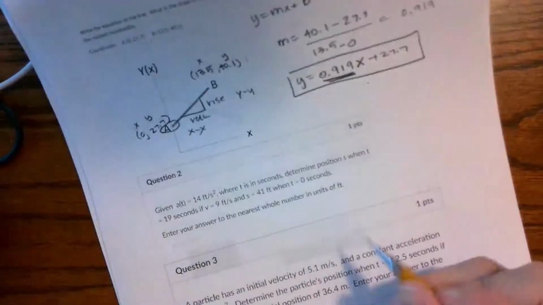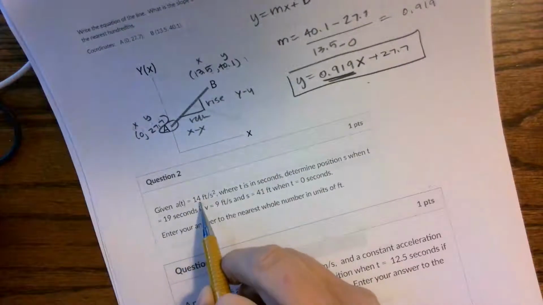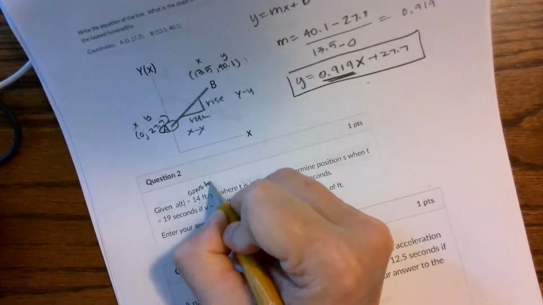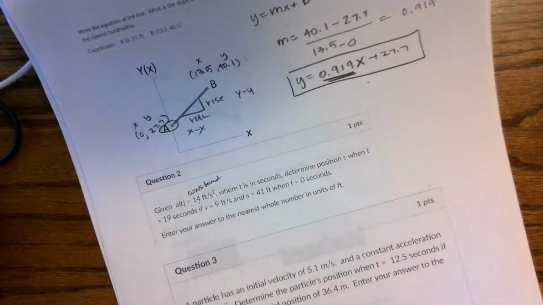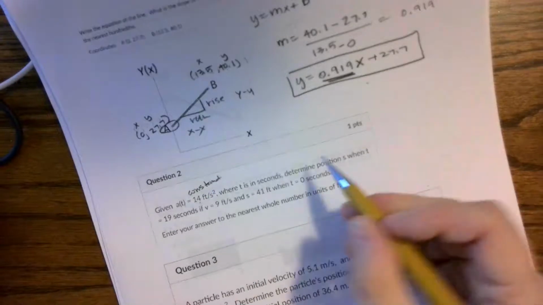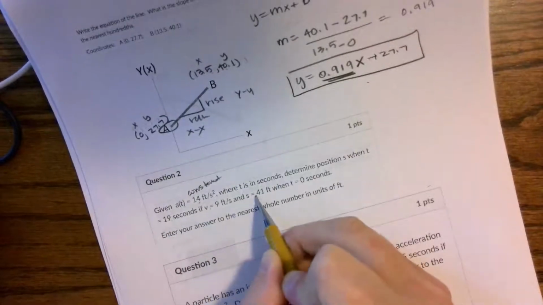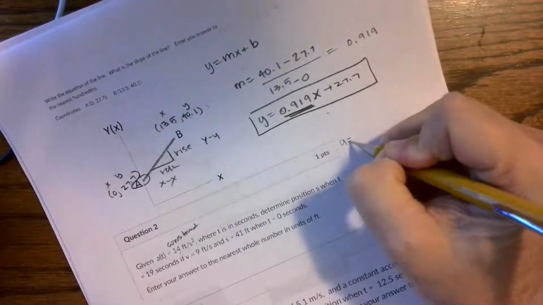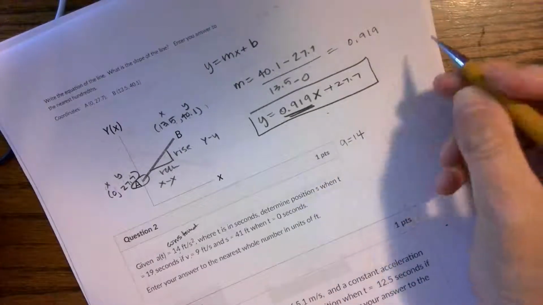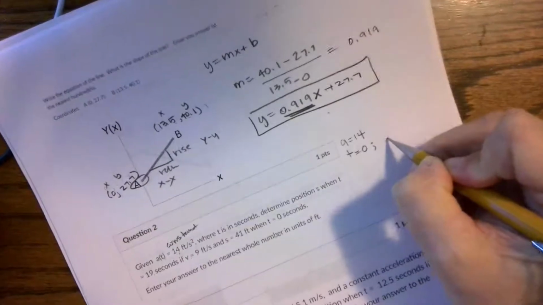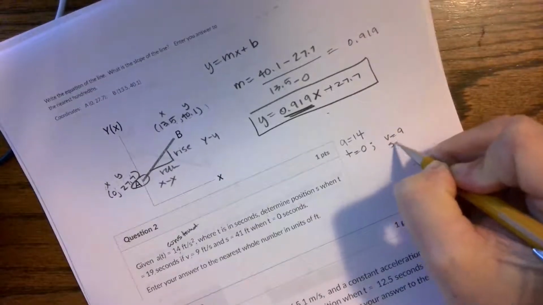Okay. Given that A is 14, I can see that this is constant. So if it's constant, I can use the constant acceleration kinematics. Determine the position S when T is 19, if V is 9, and S is 41 when T is 0. So I'm given that A equals 14, and at time equals 0, my velocity is 9 and my position is 41.